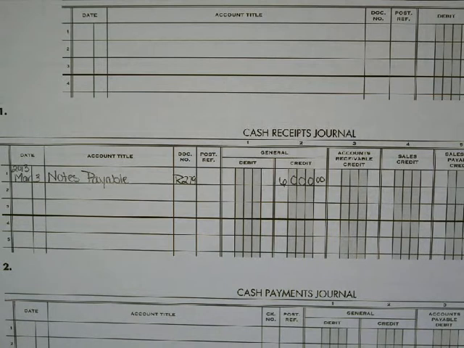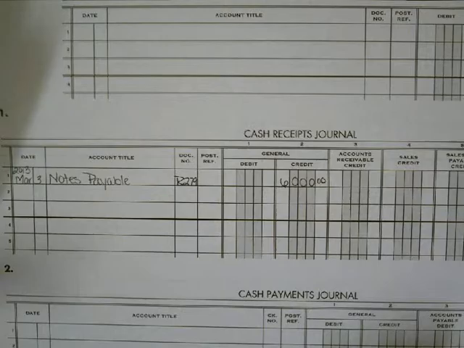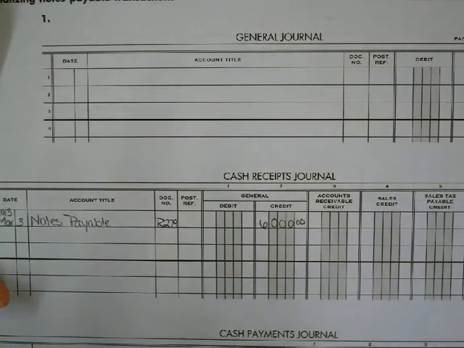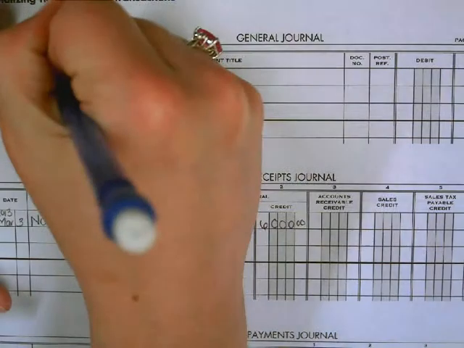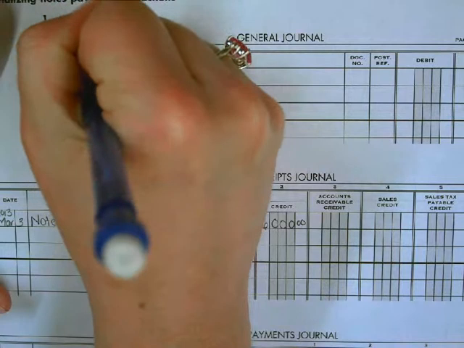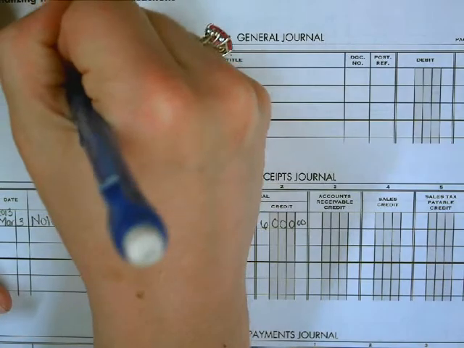So how are we going to record that? What journal? General journal, because there's no cash that's being handed through right now. So we're going to go to the general journal and March 18th. Okay, what is our first thing that we're going to do? What are we going to debit?